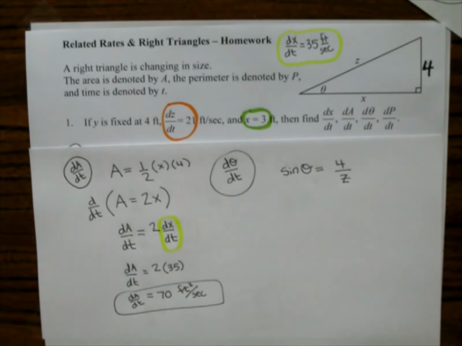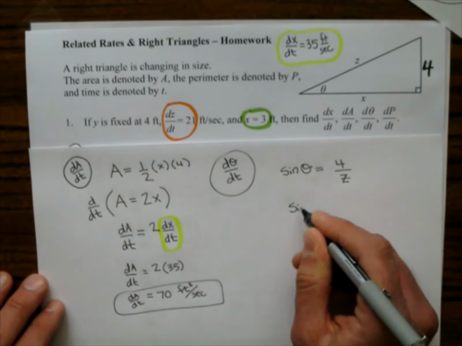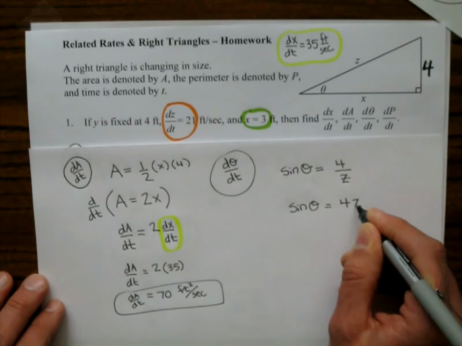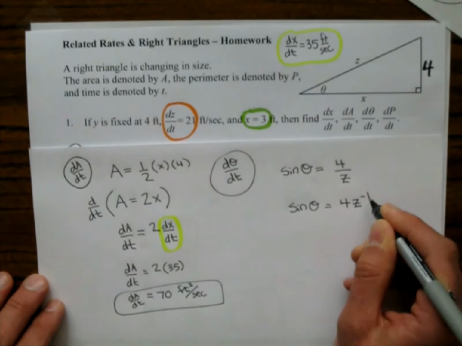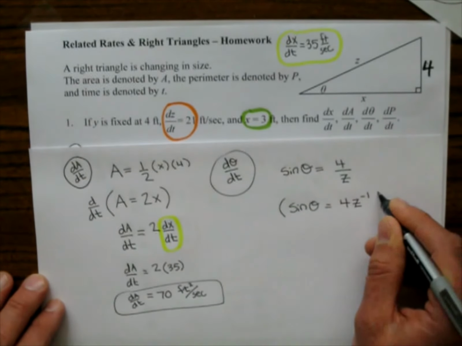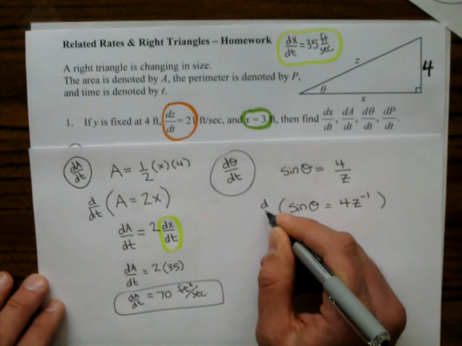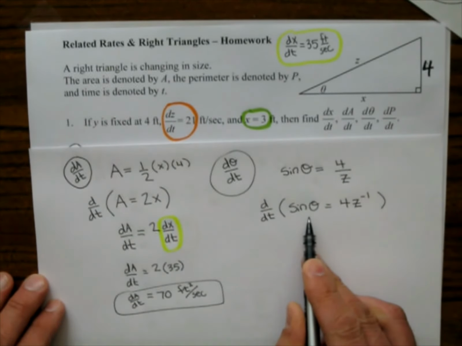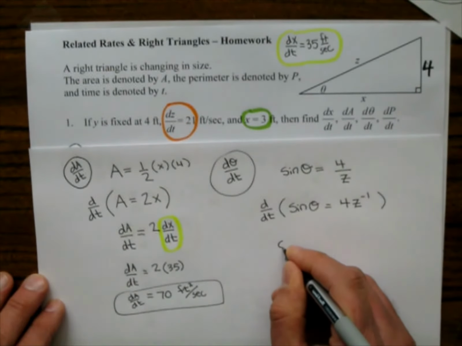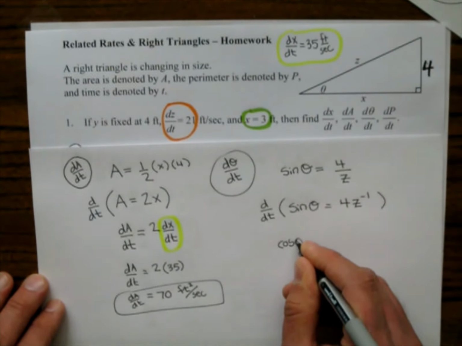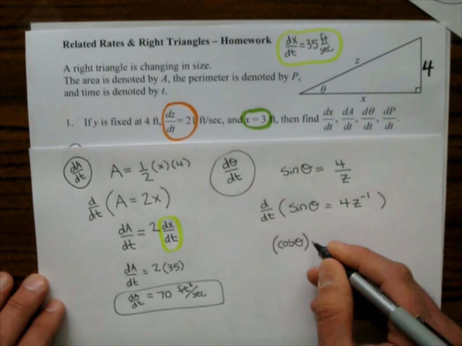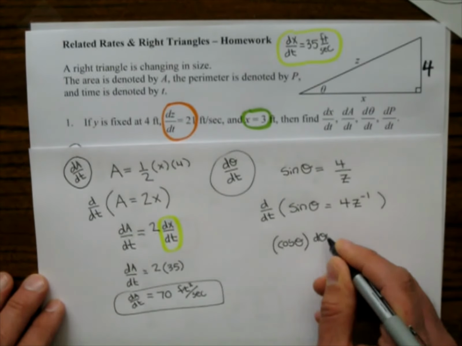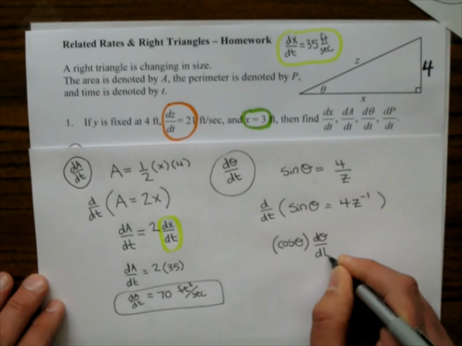Let's go ahead and write this sine theta as 4z to the negative 1. I'm going to hit both sides with the derivative gun with respect to t. The derivative of sine is the cosine. Now this is going to feel strange. Now we have to multiply this with d theta/dt.